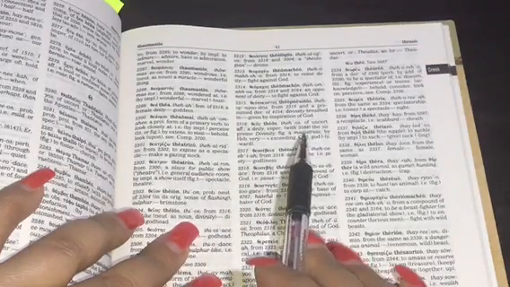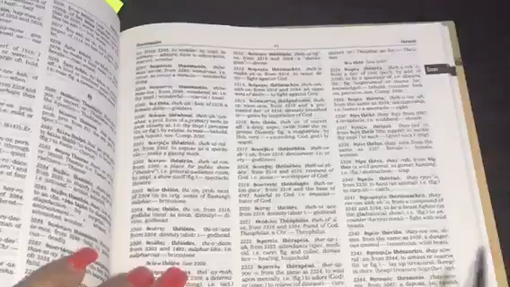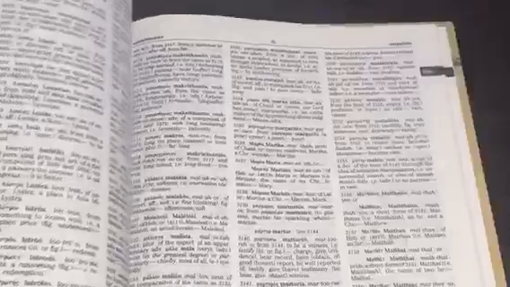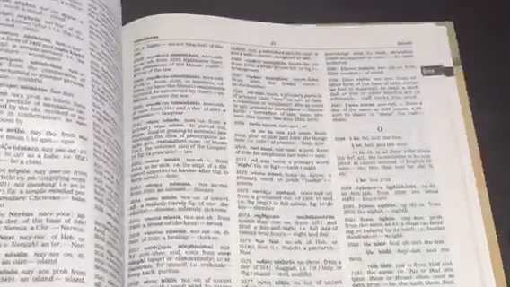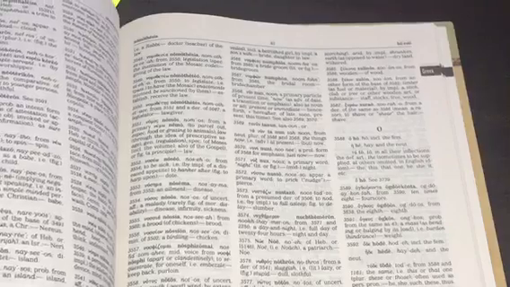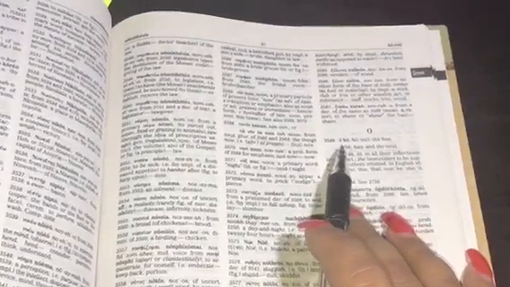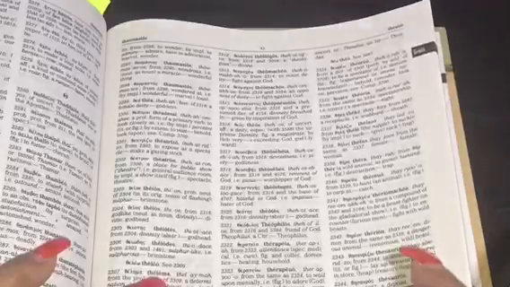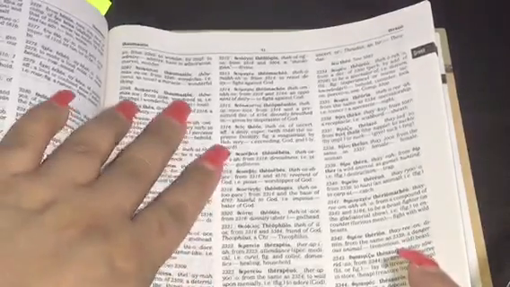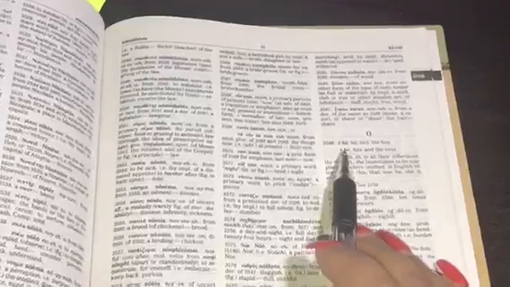Now if you want to look at 3588, you can continue to flip through so we can see what that is talking about. So we'll see 3588. So 3588 is right here. Let's make sure that's what that says. Yeah, so 3588.